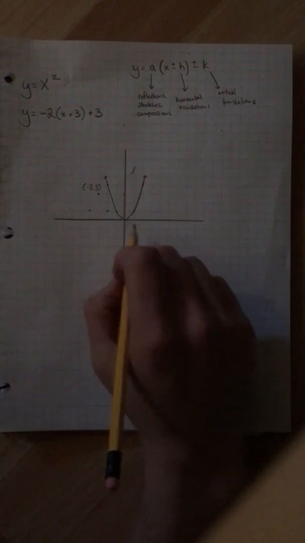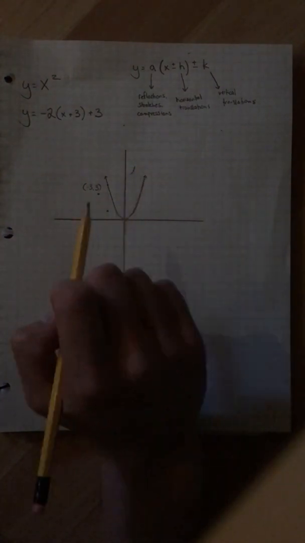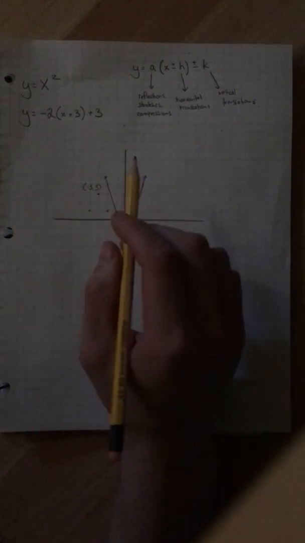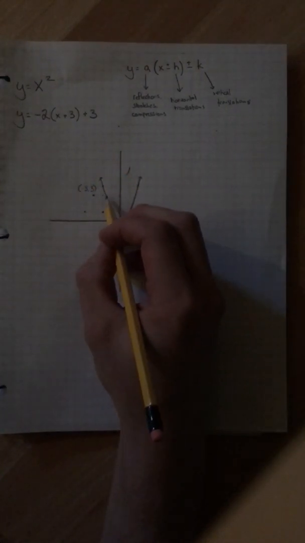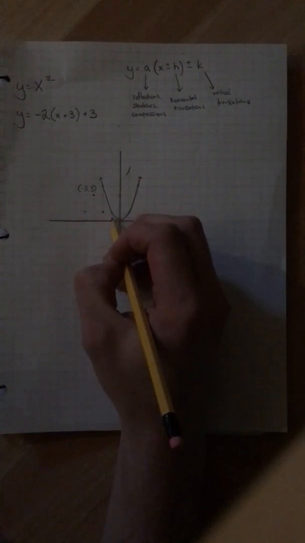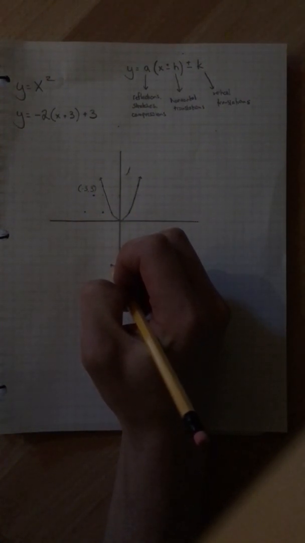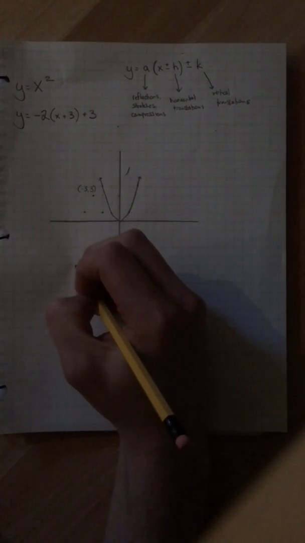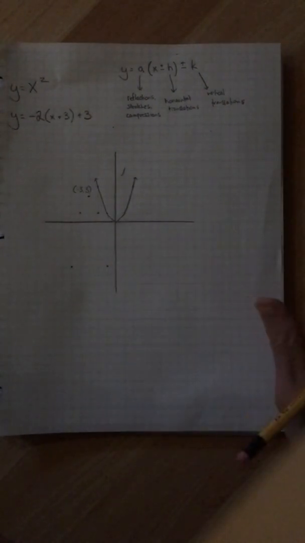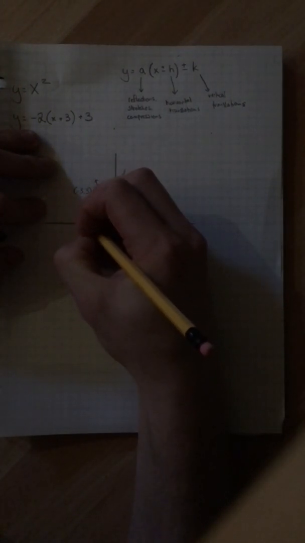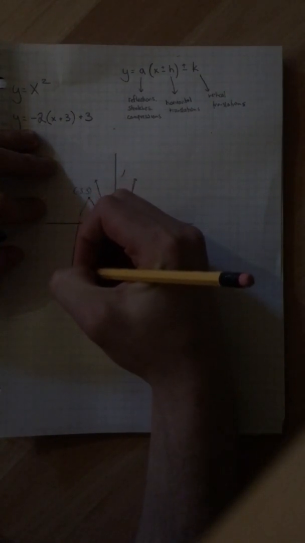And then the next 2 points on the original graph were over 2, up 4. So instead, we're going to go over 2, multiply 4 by 2, down 8. So 1, 2, 1, 2, 3, 4, 5, 6, 7, 8. And then the same on this side. And there you go. You have your new function. And normally you would use a ruler, but for the purpose of this lesson, I'm just going to do it freehand.